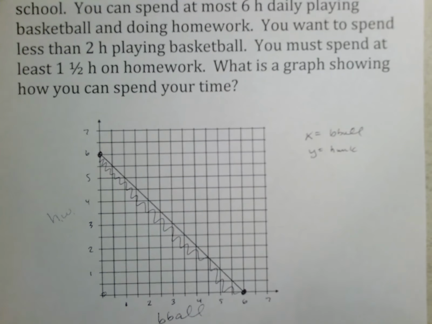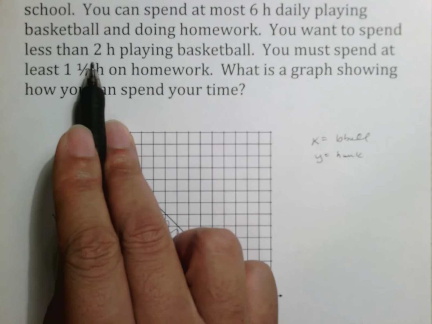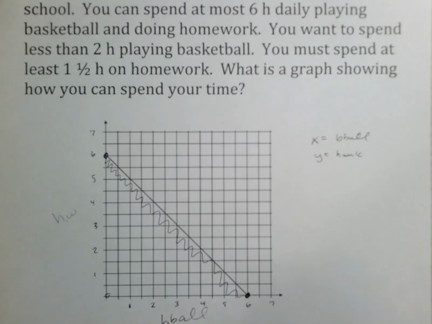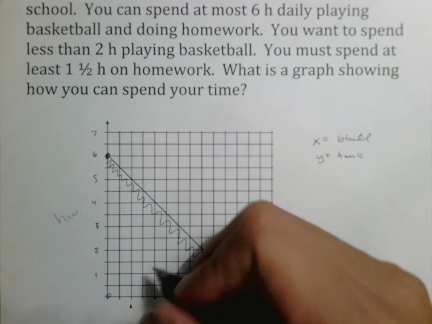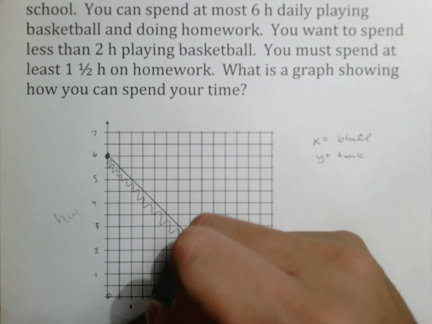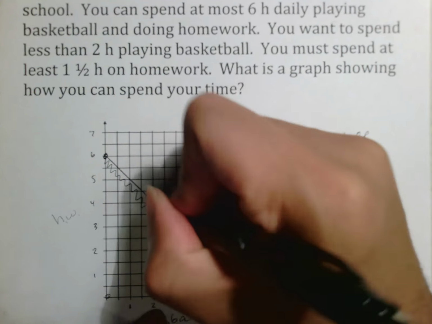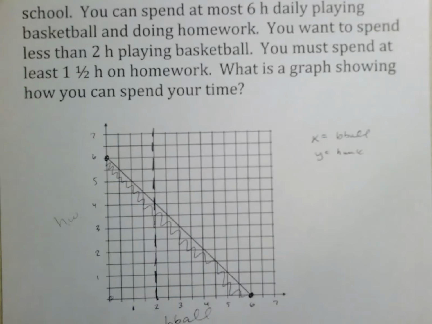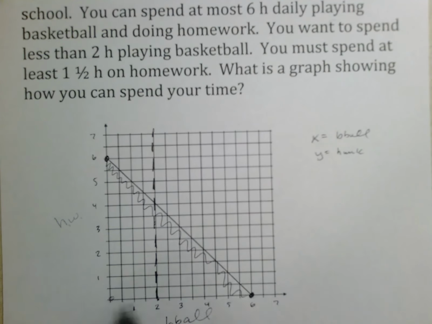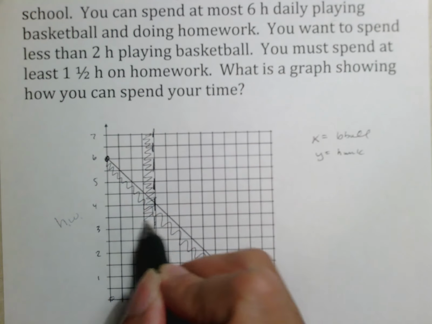of the line. It also says I want to spend less than 2 hours playing basketball. So 2 hours being my basketball here. If it's less than 2, that means it can't equal 2, so I'm going to put a dotted or dashed line. Notice how I have to make it go right here. And the numbers that are less than 2 would be 1 hour or no hours. So again, that would be on this side of the line.